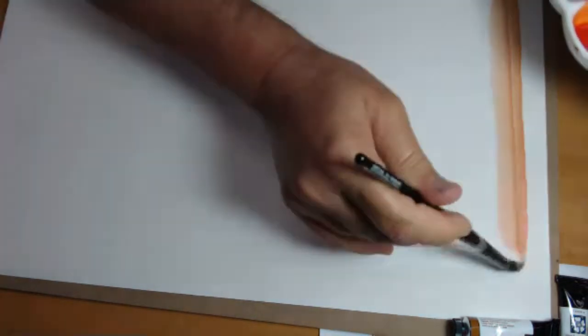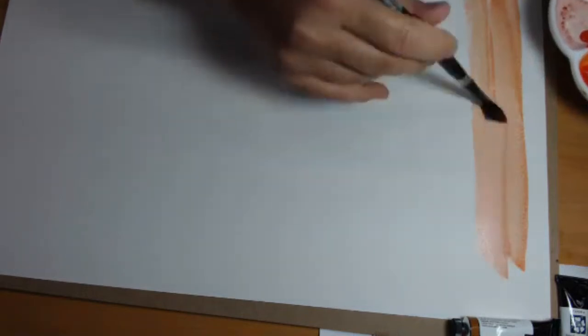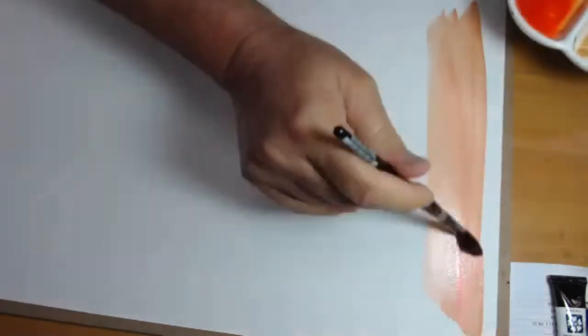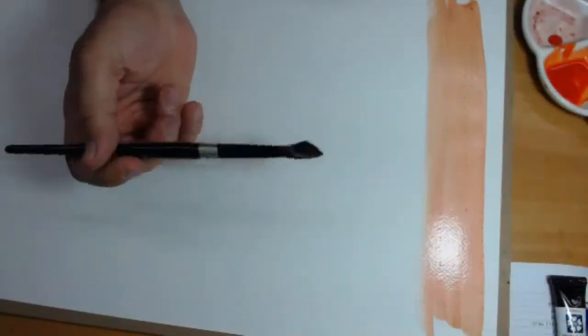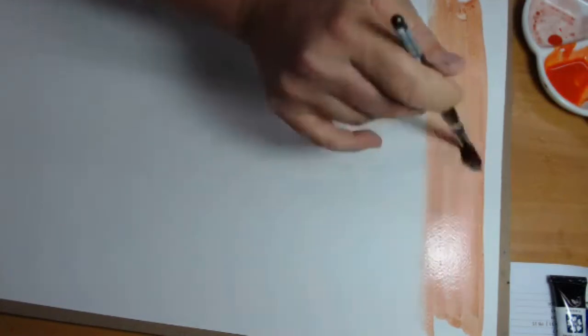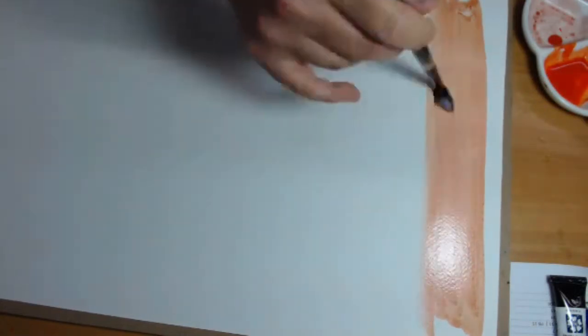So that's the Autumn Mystery. So these are kind of, let's see if I can get that brighter. You can see the red. When I do this, I can see the red inside of it.